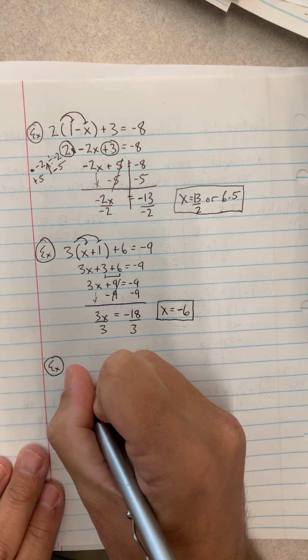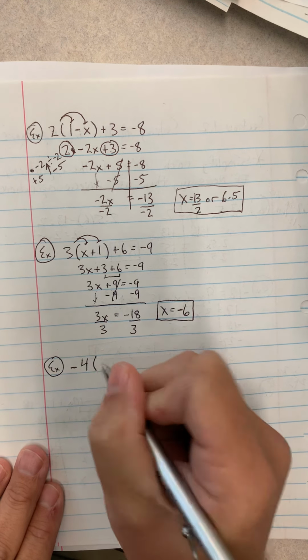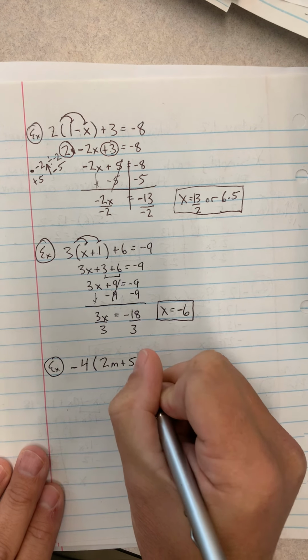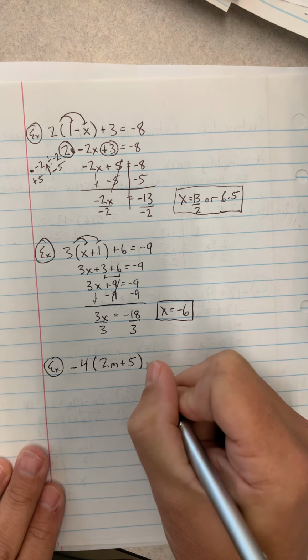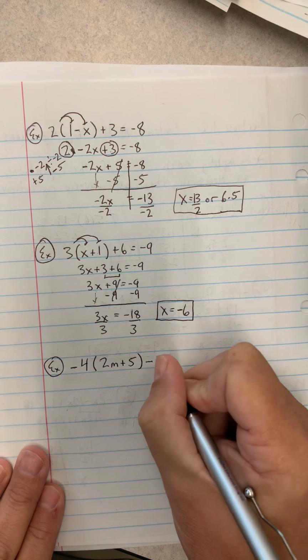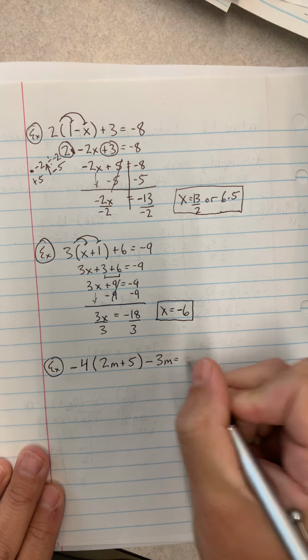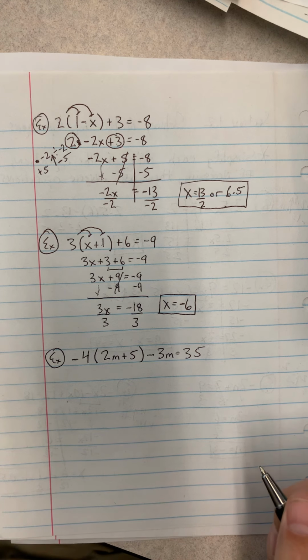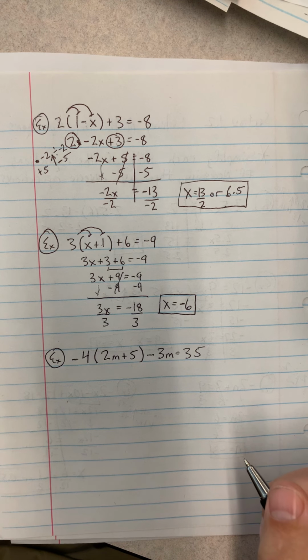Last example. Negative 4 times 2m plus 5, subtract 3m is equal to 35. Go ahead, pause the video again. Take a minute or two, distribute, combine like terms, and solve for m.